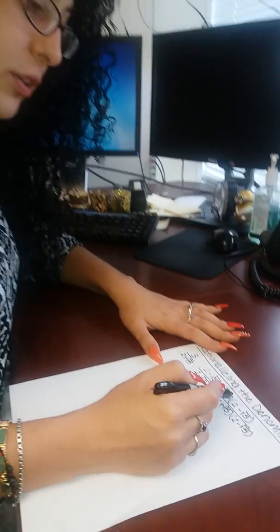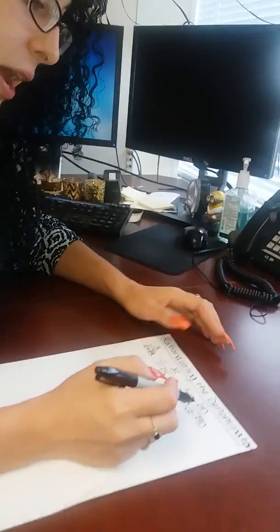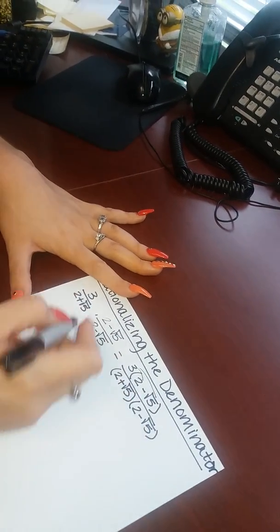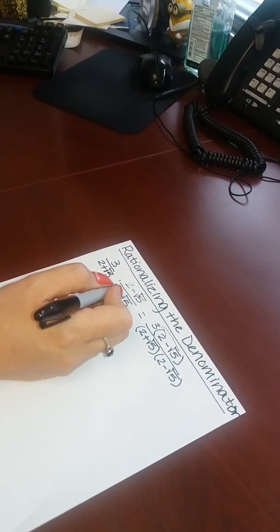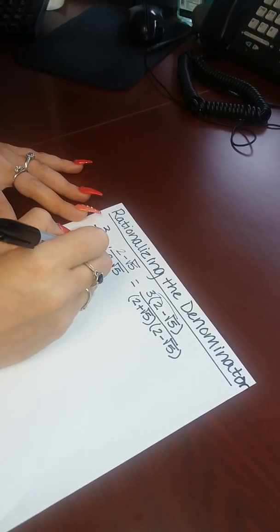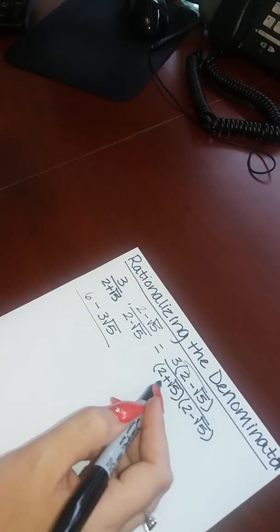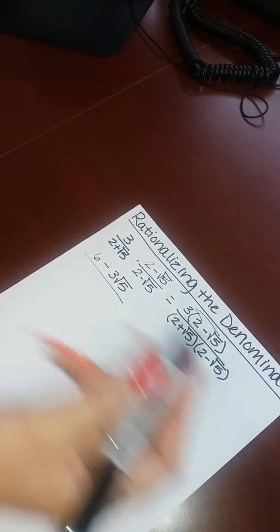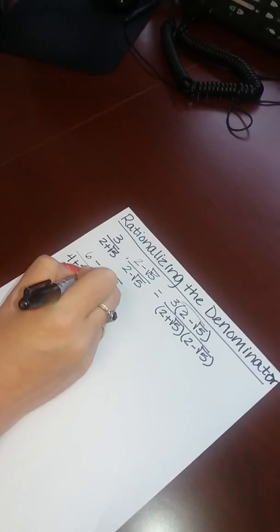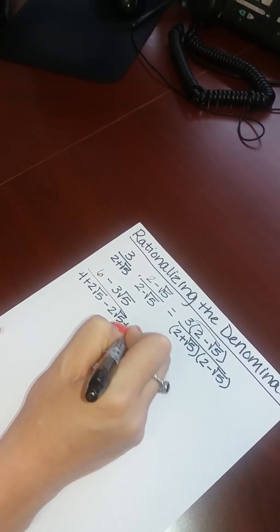Alright, you're going to use the distributive property when it comes to the numerator. So you're going to distribute the 3 to both numbers there, and you're going to end up with 6 minus 3 radical 5. And on the bottom, you're basically going to use the FOIL method, which is going to give you 4 plus 2 radical 5 minus 2 radical 5 plus 5.